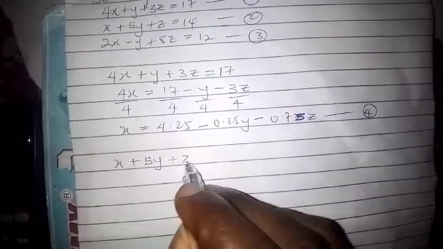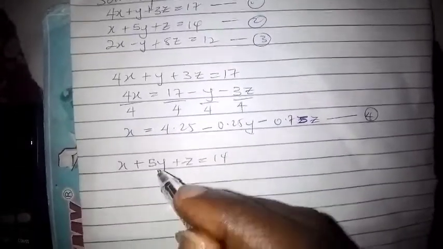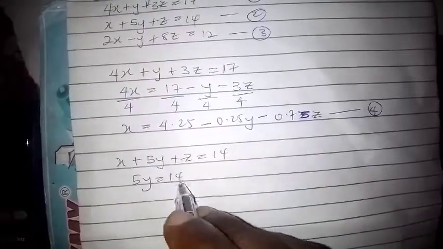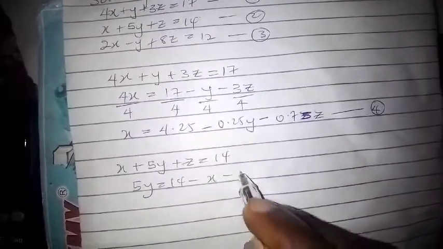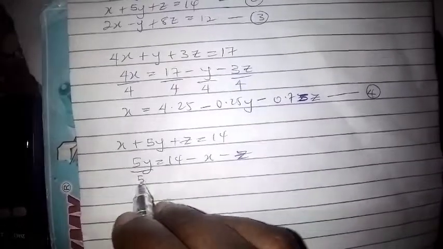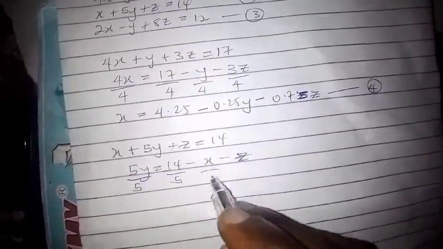Now, pick the next one, x plus 5y plus z is equal to 14. Make y the subject of the formula. So 5y will be equal to 14 minus x minus z. Therefore, divide both sides by 5.